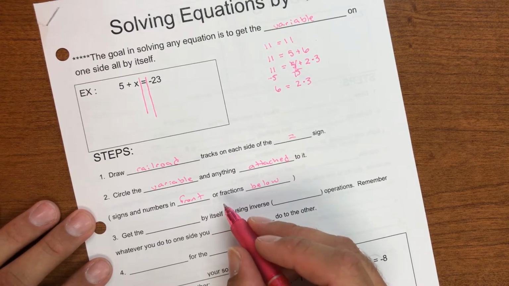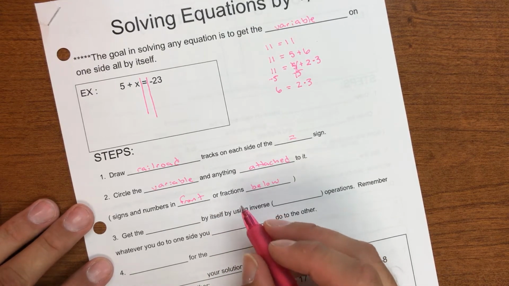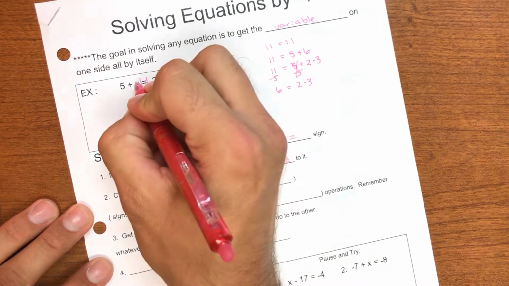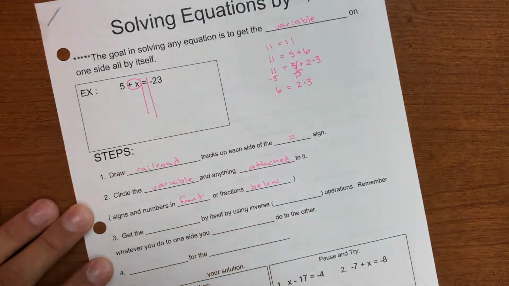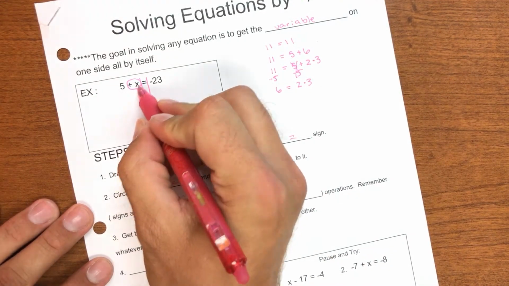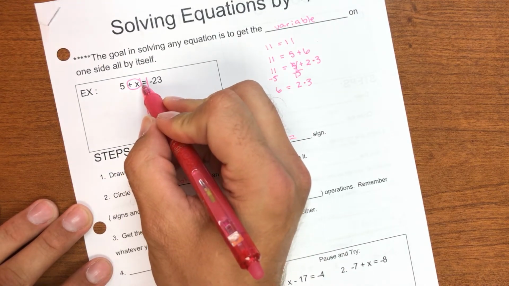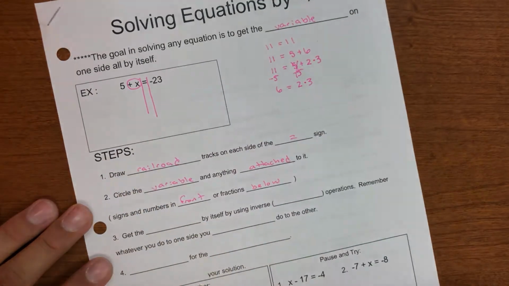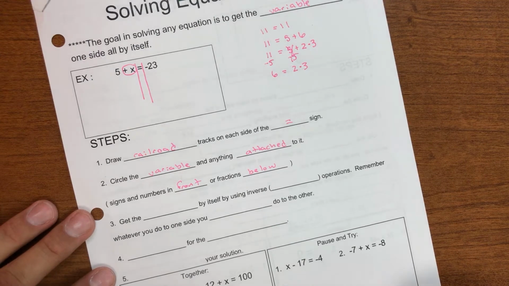That's going to come into play a little bit more later, but I want you to get in the habit of doing it. So in this problem, the only thing that's with my x is a plus sign in front of it. So I've just got 5 plus x equals negative 23. Now, anything inside this circle, I can't get rid of until everything on the outside is gone. So I've got to get rid of that 5.